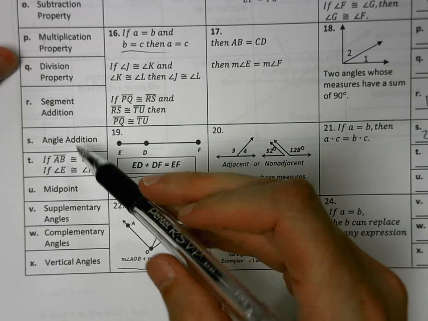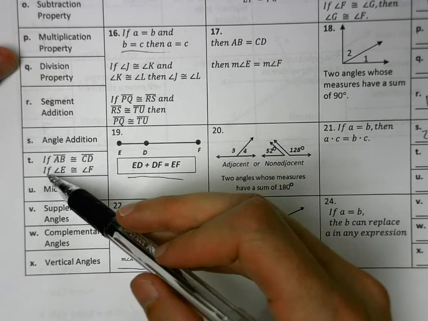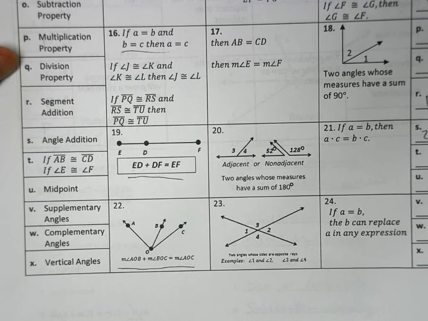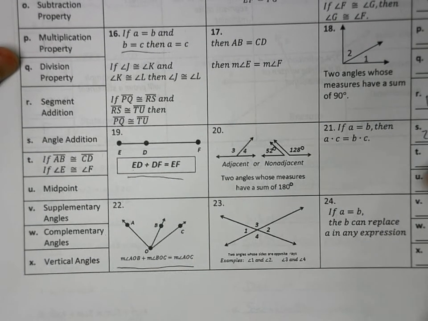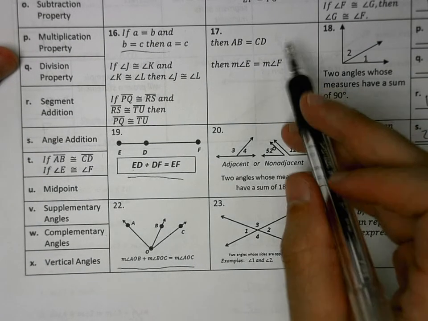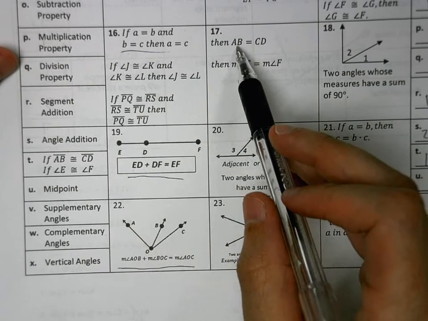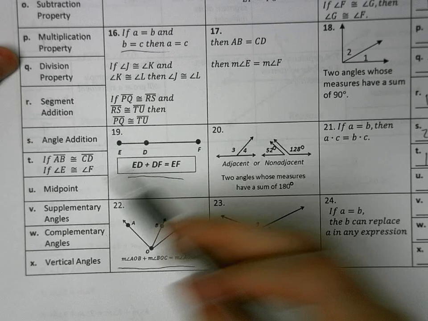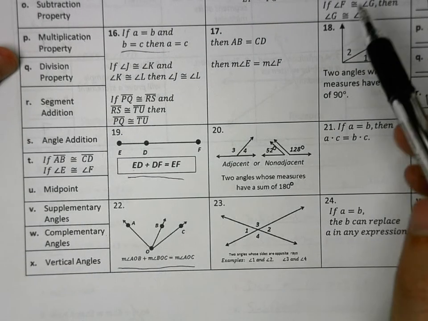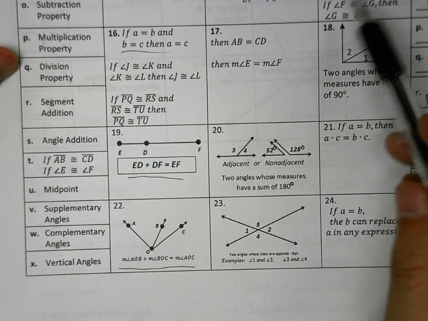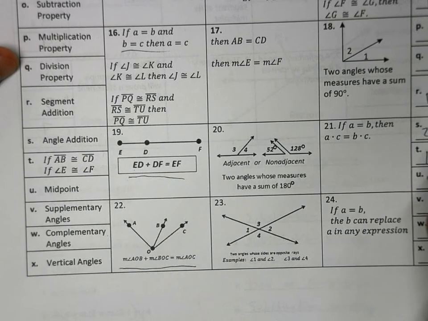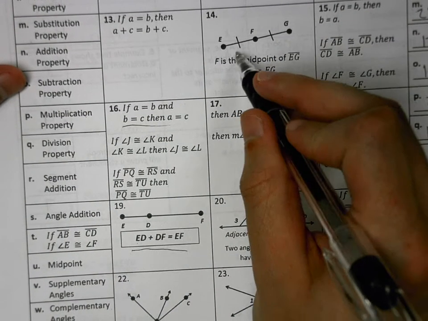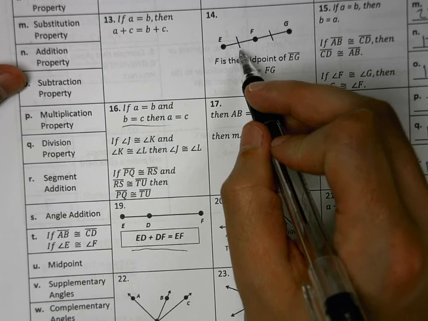If AB equals CD, if angle E is congruent to angle F, I think we're finishing the statements. That would be 17. So if the line segments are congruent, then their measures are congruent. Midpoint, if it's the midpoint, then that means it is equal in the middle of things. That'd be 14. So you can tell it's the midpoint because you have the dashes on either side. It's an equal distance from E to F to F of G.